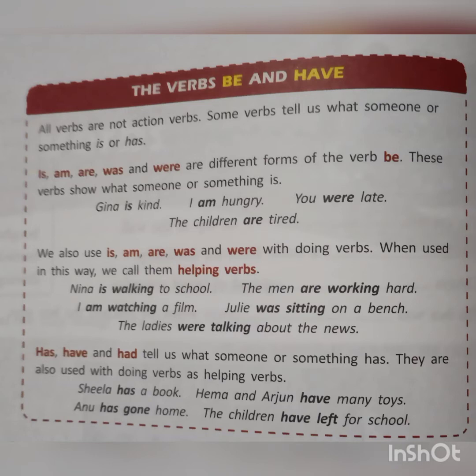We also use is, am, are, was and were with doing words. When used in this way, we call them helping verbs. Example: Nina is walking to school. The men are working hard. I am watching a film. Julie was sitting on a bench. The ladies were talking about the news.